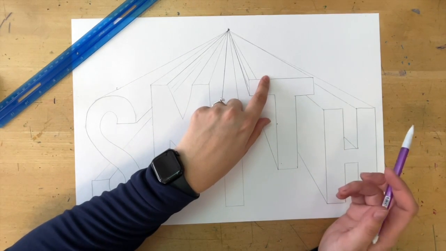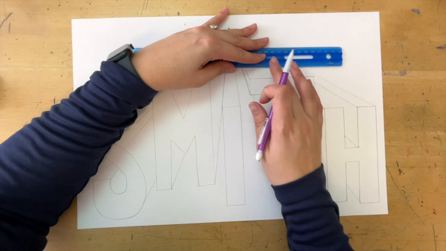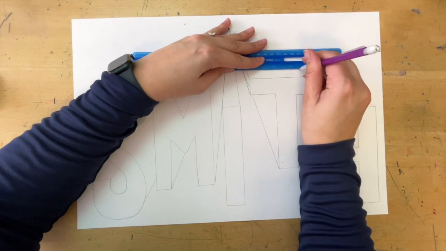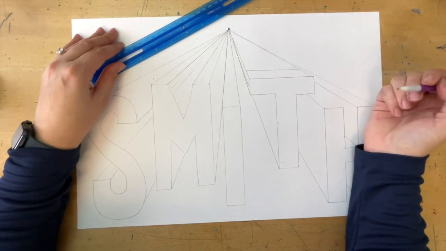So if I'm looking at my T, we want our lines to be parallel. So I want this line, my new line, to be parallel with this line, what I'm doing right here. So I'm gonna get it as straight as I can and draw that line. Voila, this is parallel to this.